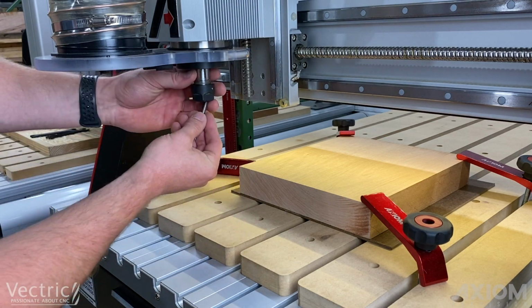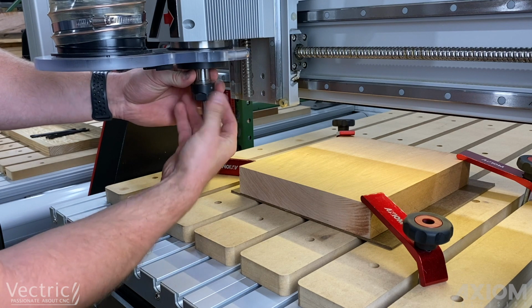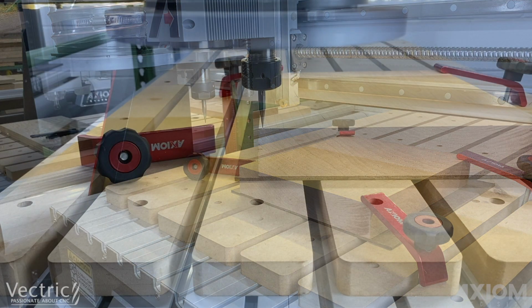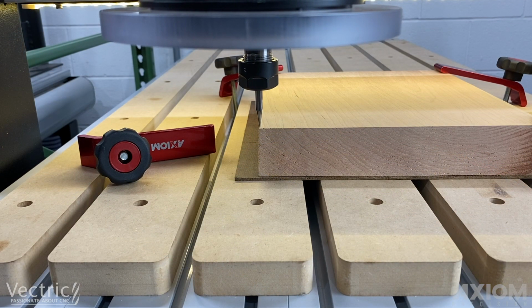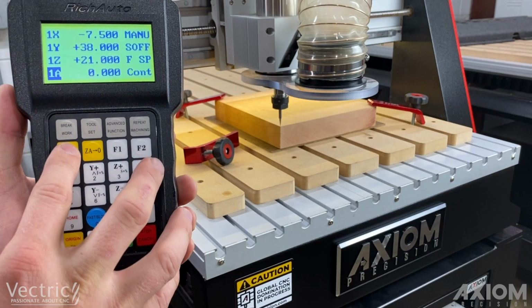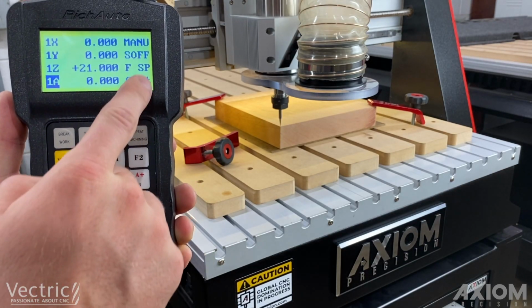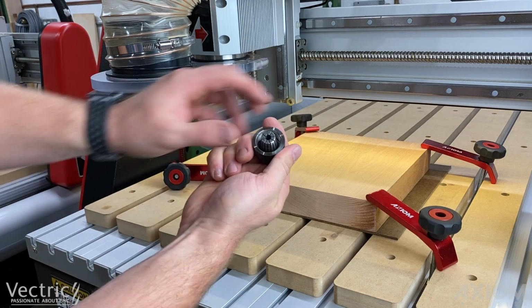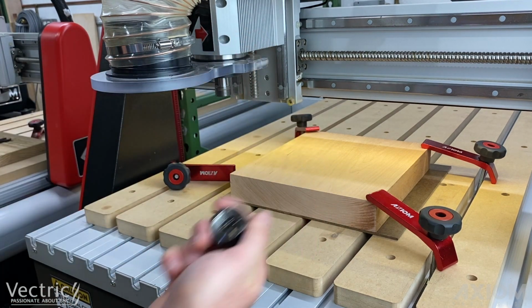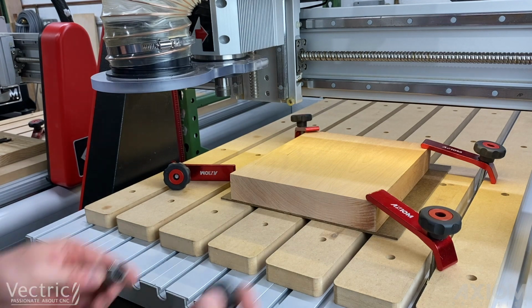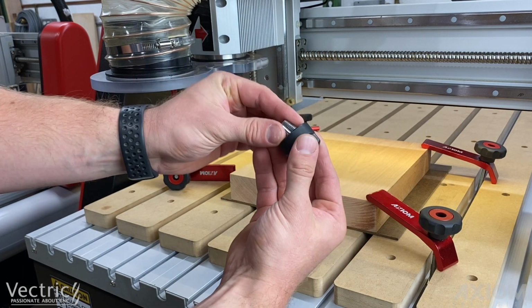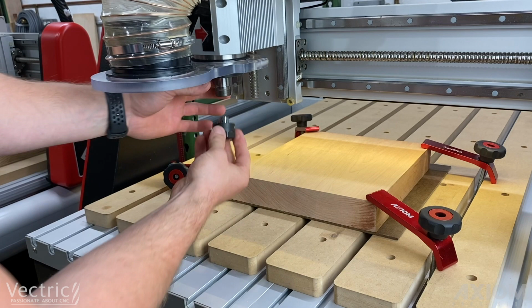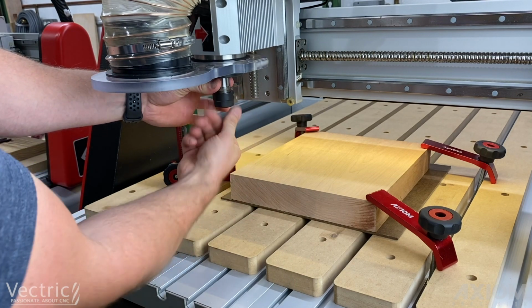Alright, so the first thing that we're going to do is insert a V-bit into our machine. We're going to use this to set up our XY0 position, or that origin position. So once that's been set in the control, we're going to remove that bit. We're going to change our 1/4 inch collet on the machine over to the 1/2 inch collet that we're going to be using. That simply snaps in place, and we can thread that back up into the spindle.